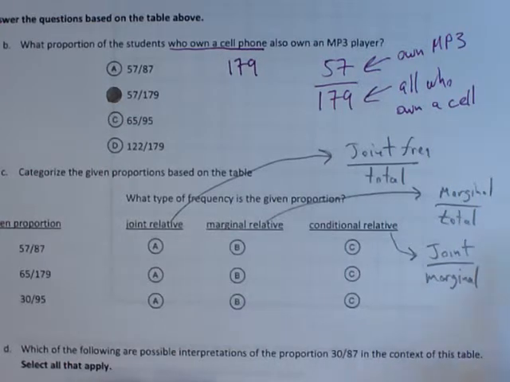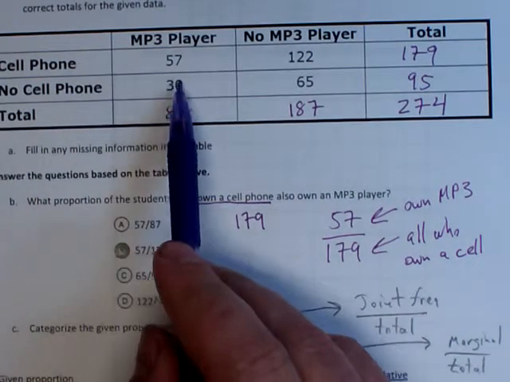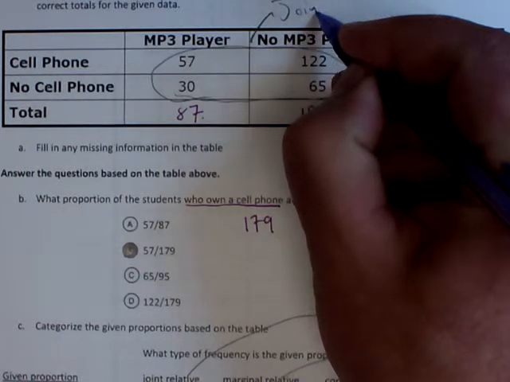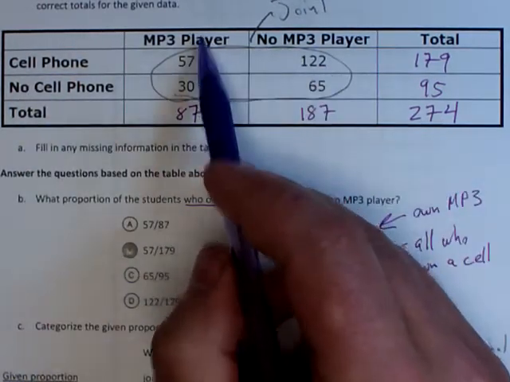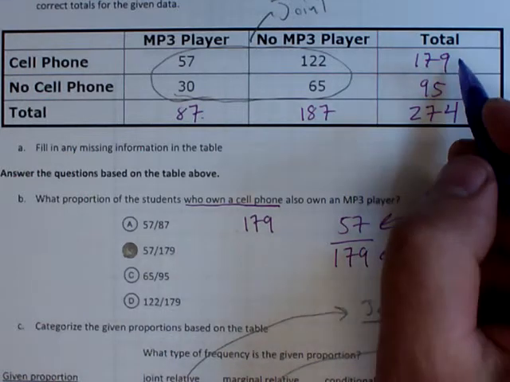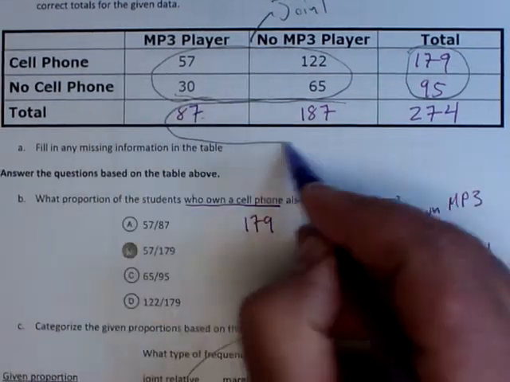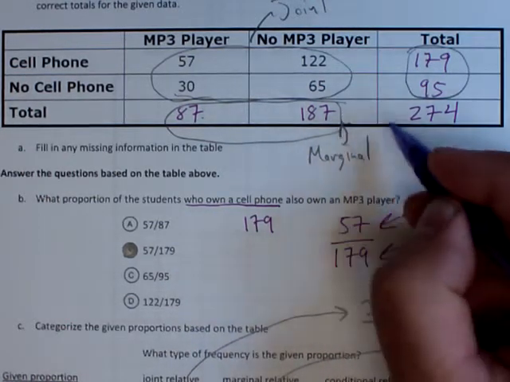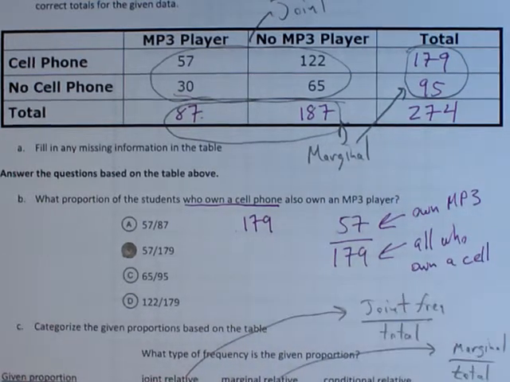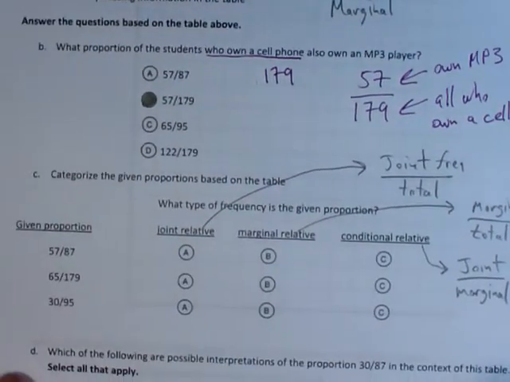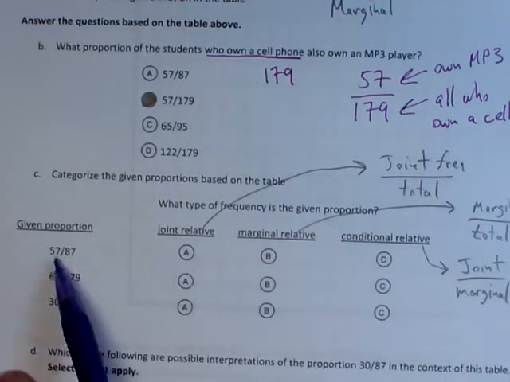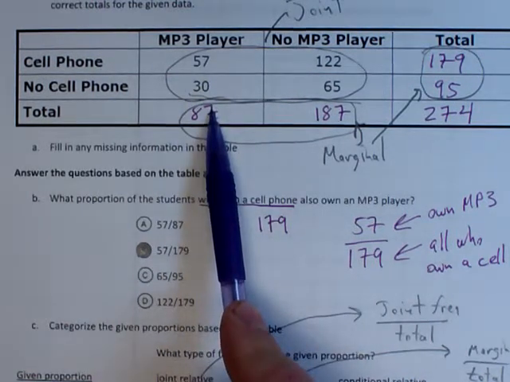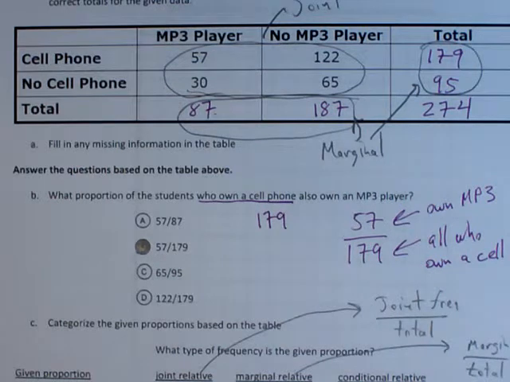And also remember that these are joint frequencies, because they join two things together, the answers to these two questions, they join them together. These are marginal because they're on the margins or on the sides, just like the margin of this page is the side of this page. Okay, so let's look at these. 57 out of 87. The 57 is a joint frequency. The 87 is a marginal frequency, so this is a joint over a marginal. That's conditional.